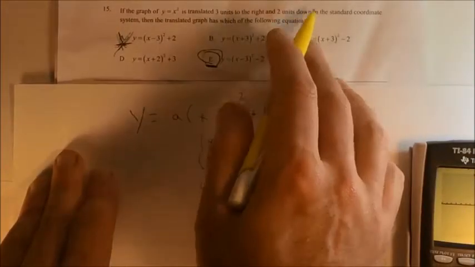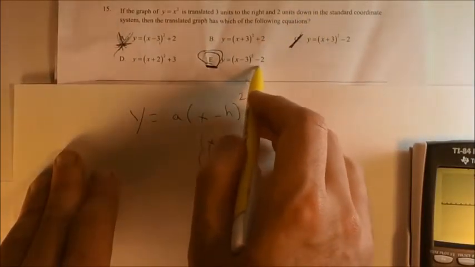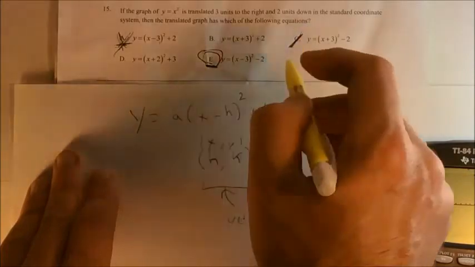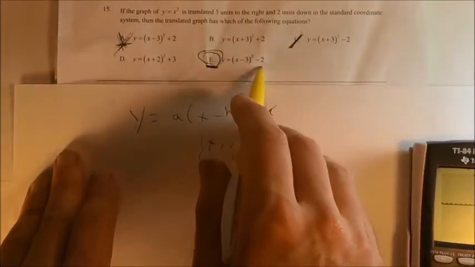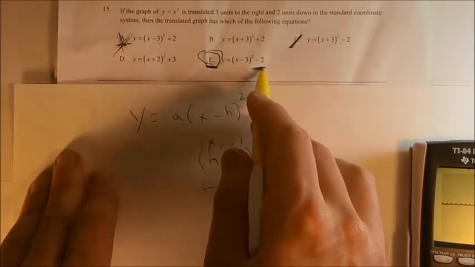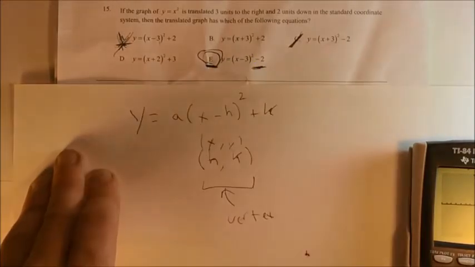So you see that 2 units down represents the y value. So I'm going down, and that's where this negative 2 comes from. But it doesn't get flipped because there's no square on it like you have with the x.